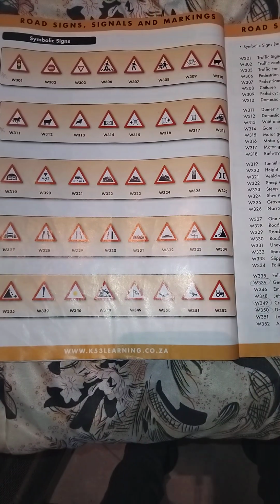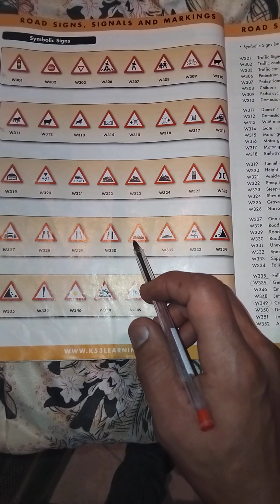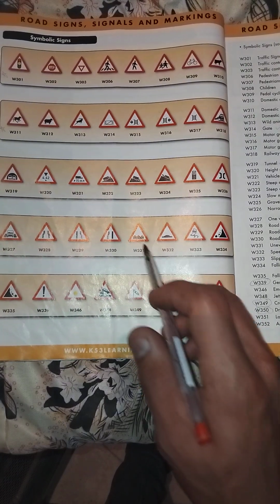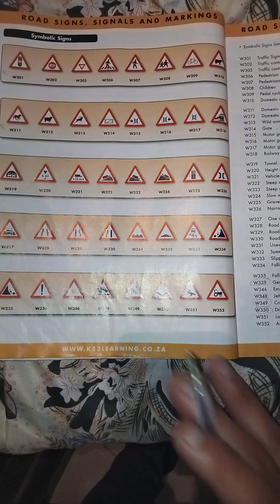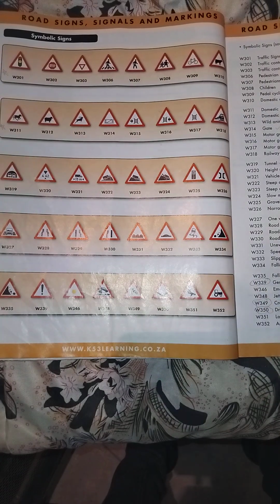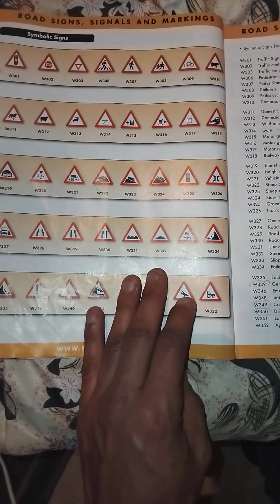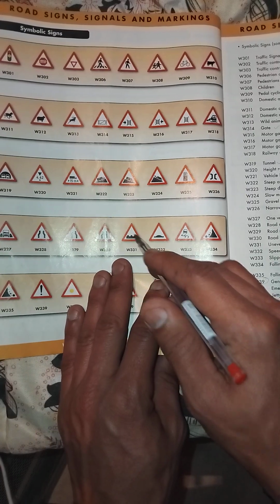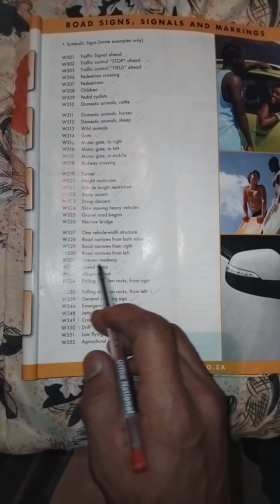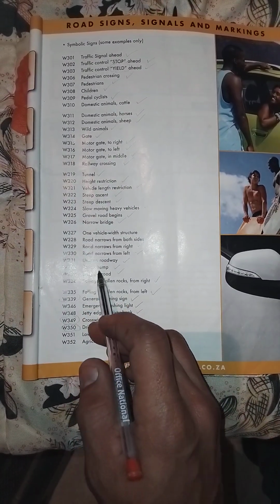And then you have your uneven roadway, which means your road is uneven. And then you have your speed hump. They call it a bump, but it's not a speed bump, it's a speed hump, because it's basically humping, it's breaking the speed. That's why they call it a speed hump. So the first one is uneven roadway, and then speed hump.